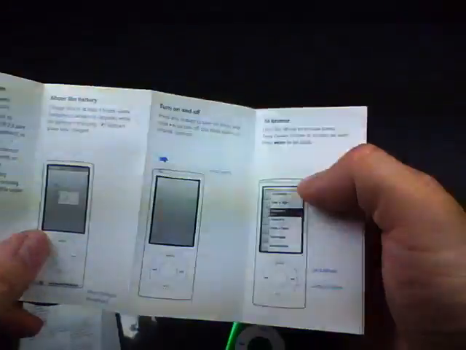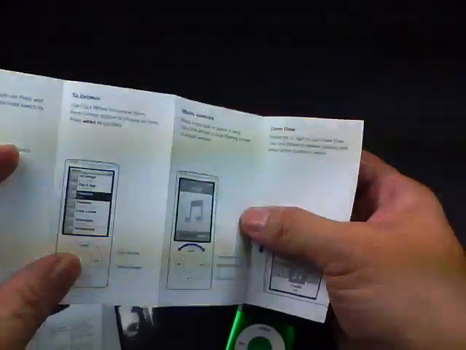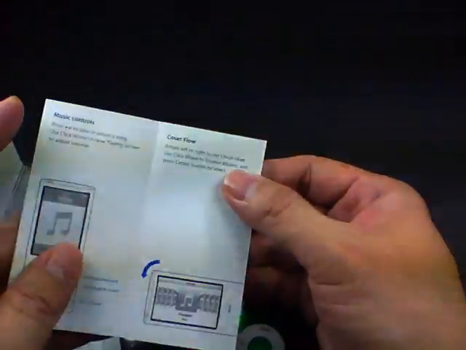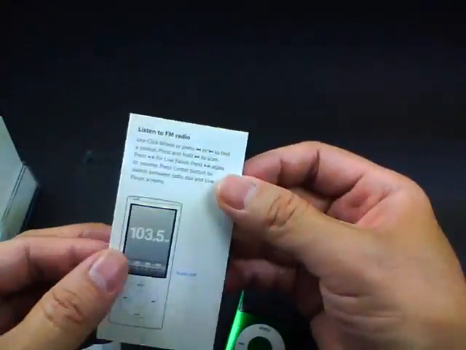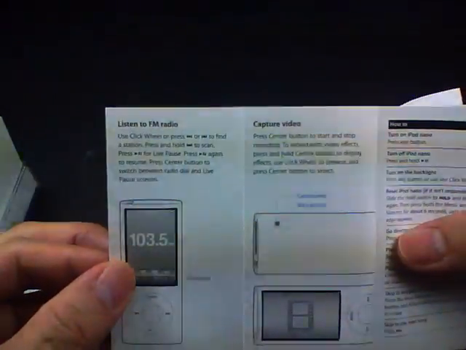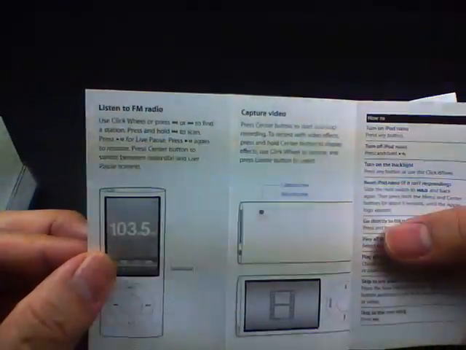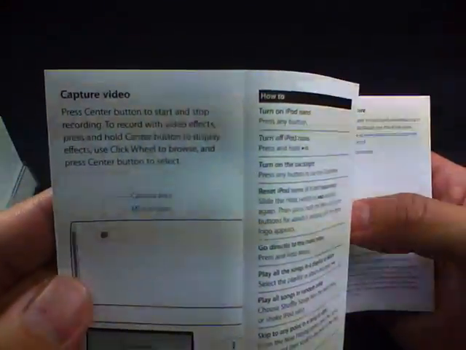It does talk about your battery, how to turn the unit off, browsing using the click wheel, the center button, fast forward, rewind, cover flow for your downloaded songs, live FM radio. It does state there that you can pause, live pause as they call it, which is time shifting in the TV world. Your video capture, camera lens, and the microphone, and how to learn more.